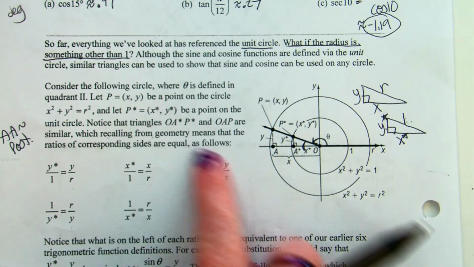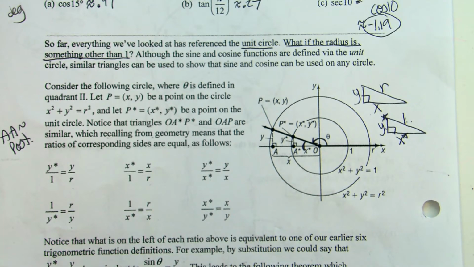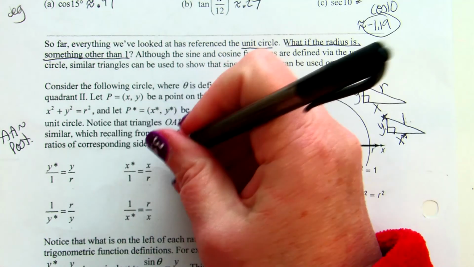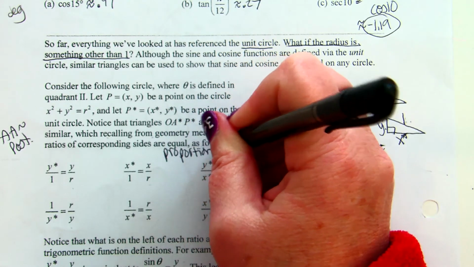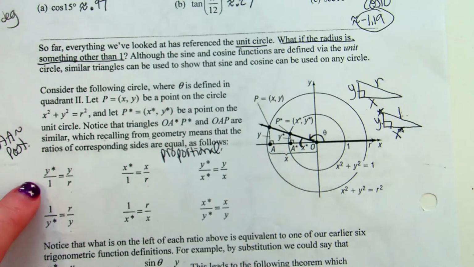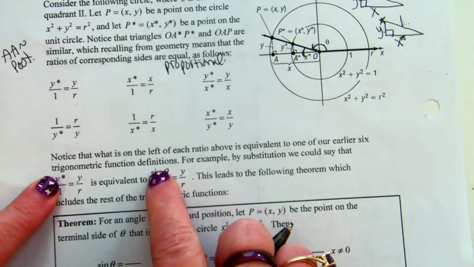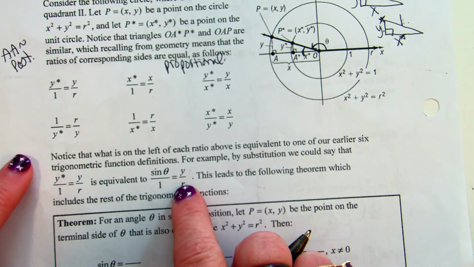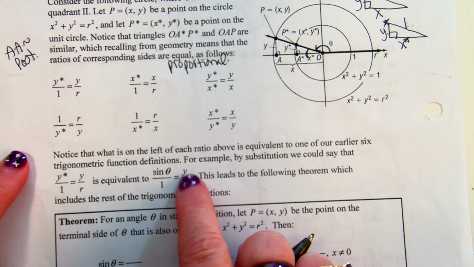You can see these corresponding ratios, the corresponding sides are proportional. Notice the left side of each ratio is equal to one of our earlier 6 trig functions. For example, y over 1, y is sine, right? So sine over 1 is y over r. Sine had to do with y, and it still has to do with y, but it's y over r now on a big circle. Instead of just y, it's y over r.